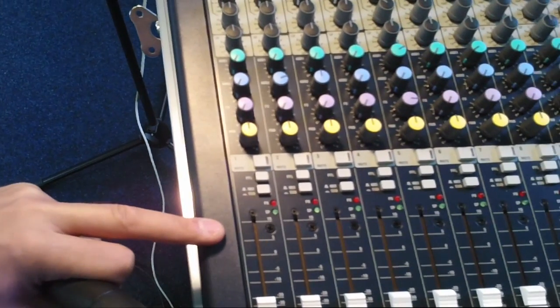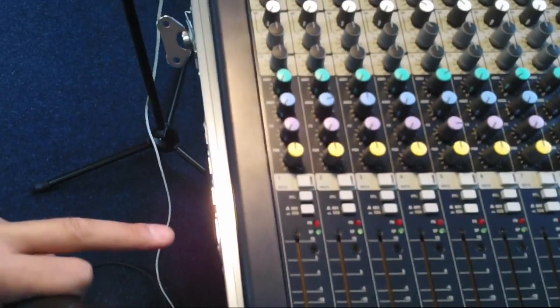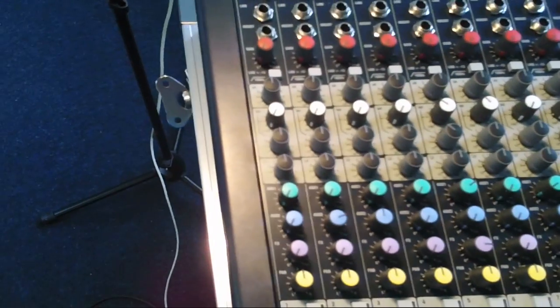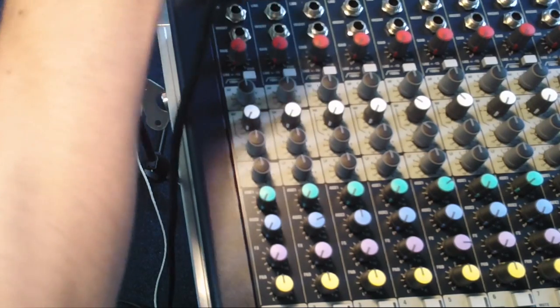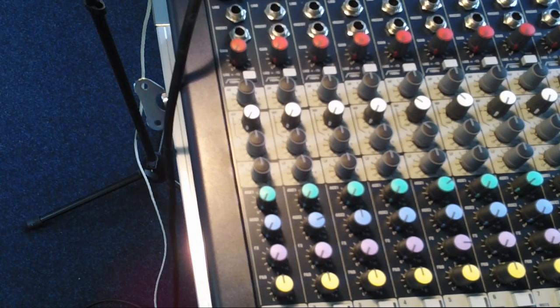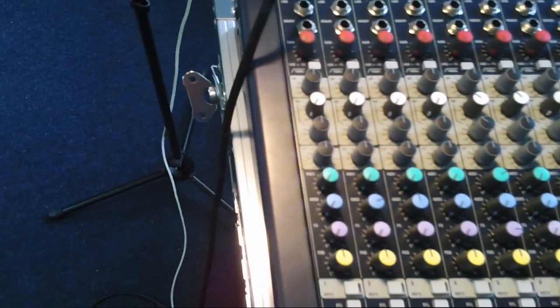Okay, so let's look at how we would actually set this up. Well, first of all, let's put that back up there. I'm going to connect my mic in, so put my mic in the top there, and I wish to set the level coming in to the mixing desk. That's what the gain is for. The best way to do that is to use the PFL button. So I'm just going to show you how I do that.